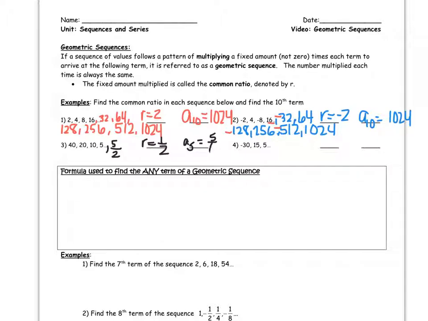And let's do the same thing for number 4. Let's find a sub 5. So how am I going from 30 to 15? This should be a -5, so change that as a typo. See if you can figure out what the common ratio is. How am I going from one term to the next? And then find me my 5th term. Alright, so we'll leave that one for homework.